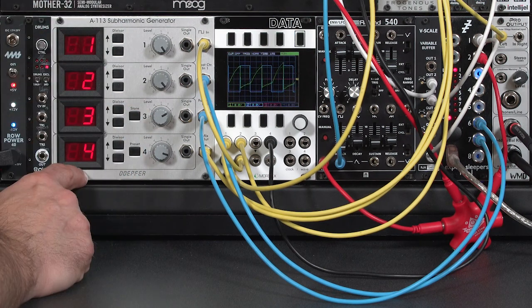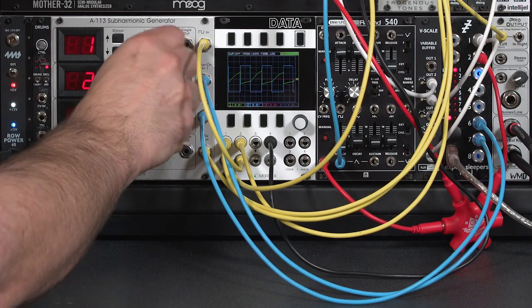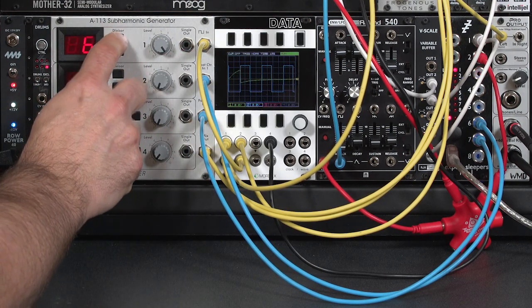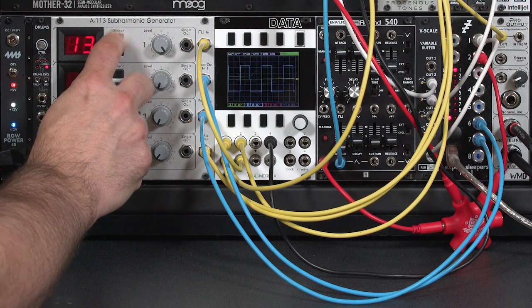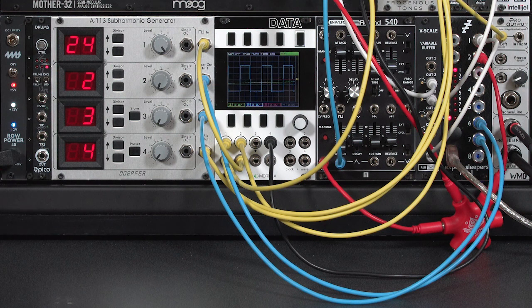So far, we've been using subharmonic divisions that aren't that drastic, but this can go all the way to divide by 24. We'll go down to just one divisor in our mixture. Once you go down that low, you're below audible frequencies. And then you start to look at this as, maybe this could be a trigger source for percussion modules, or an interesting modulation source on its own. Well, we're going to explore those two ideas in the third movie.